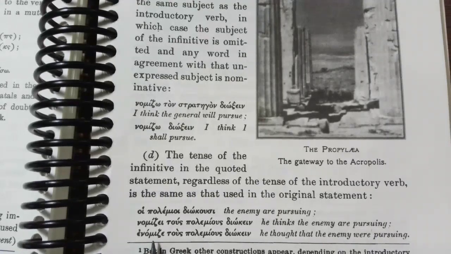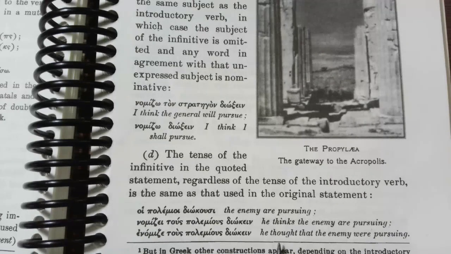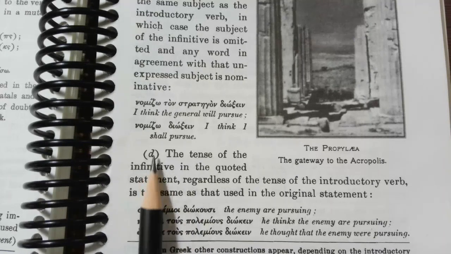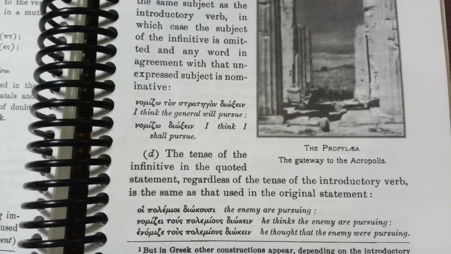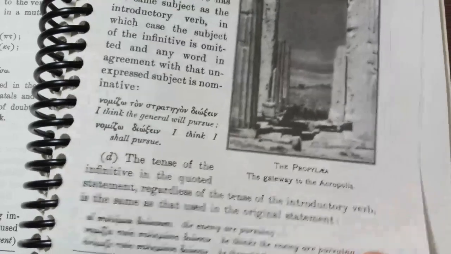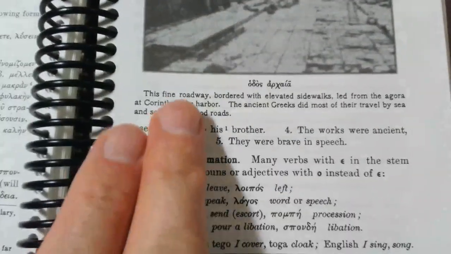thinking, saying, imagining, introductory to this phrase, right? So he thought, imperfect translation of enomizen, imperfect verb, he thought that the enemy were pursuing, translated as imperfect to match the imperfect here, even though it's actually present tense. Okay? That's what paragraph D is talking about. So just let that settle in for a minute. And if it feels confusing or a little weird, you'll get used to it.